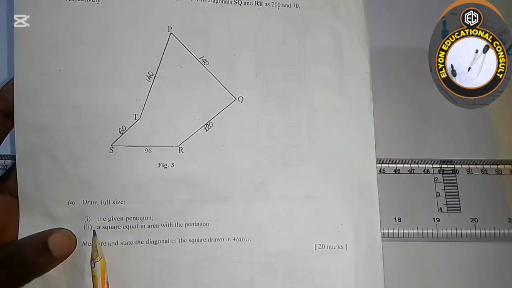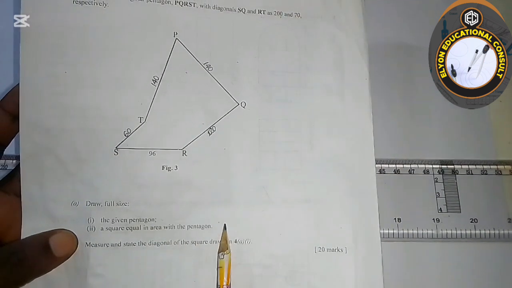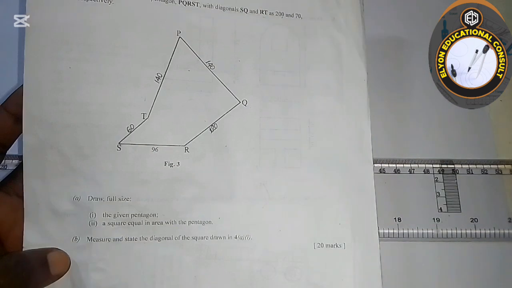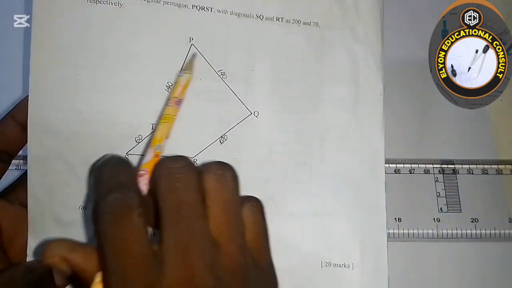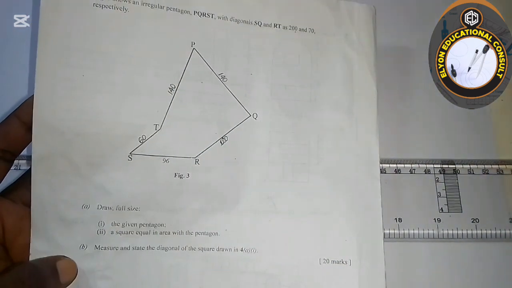Then Roman figure 2 here says construct a square equal in area to the pentagon. We are to do that. Then after we are done, we are told to measure the diagonal of the square that has been drawn. So let's quickly do that. The first challenge is to draw this given view exactly the way it is here.